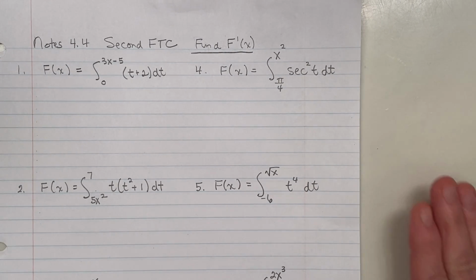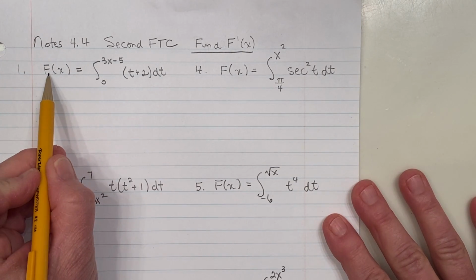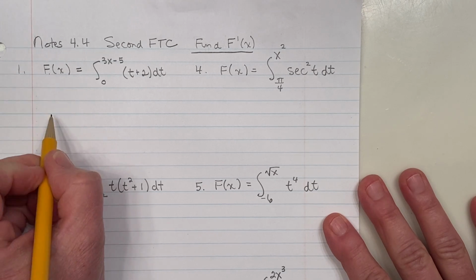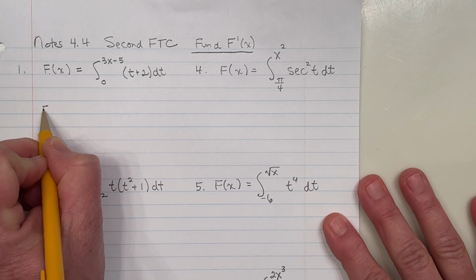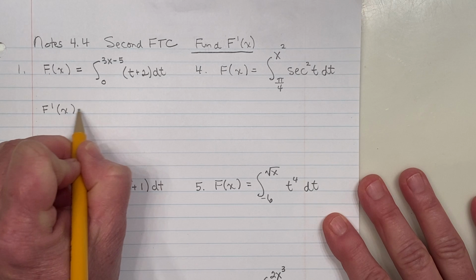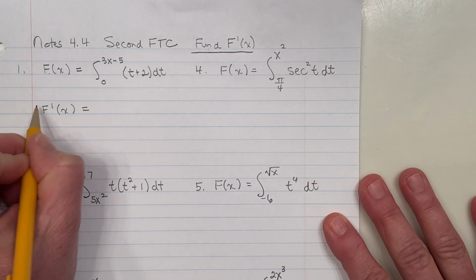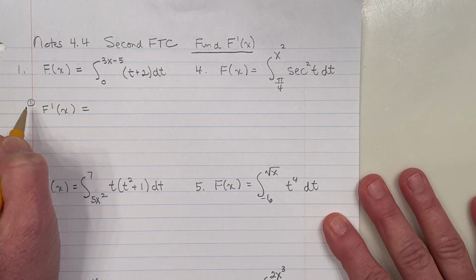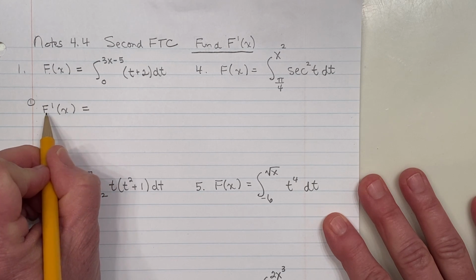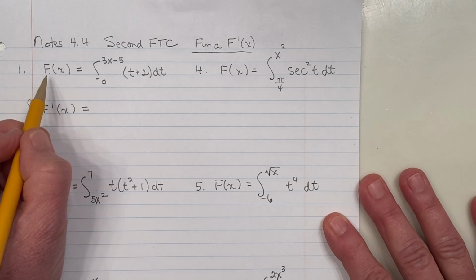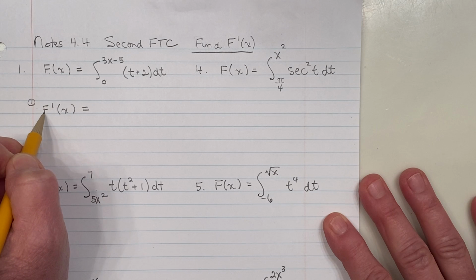All right, so for number 1, we want to get down to F prime of x. That's our answer. So let's do this first. Let's come down here, skip a couple of lines. We're looking for F prime of x. So that's going to be our first step, recording what we want, F prime of x.